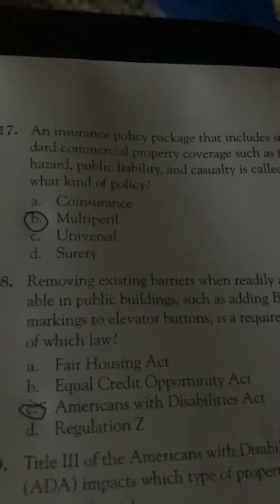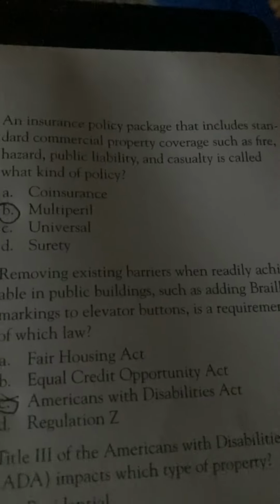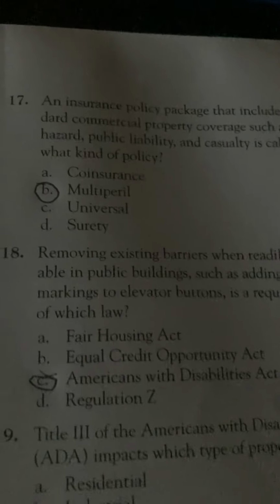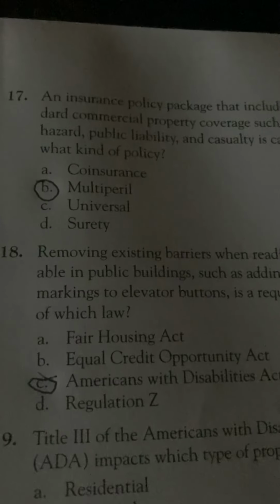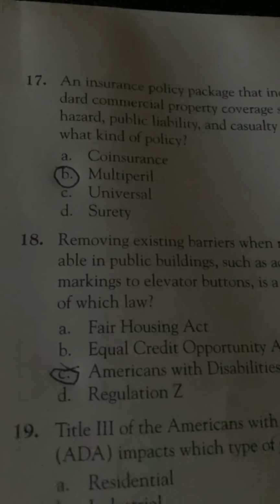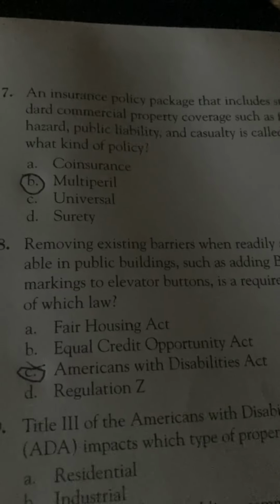Number 17. An insurance policy package that includes standard commercial property coverage such as fire, hazard, public liability, and casualty is called what kind of policy? A, coinsurance. B, multi-peril. C, universal. Or D, surety. The answer is B, multi-peril.